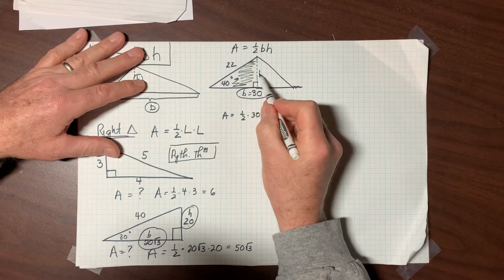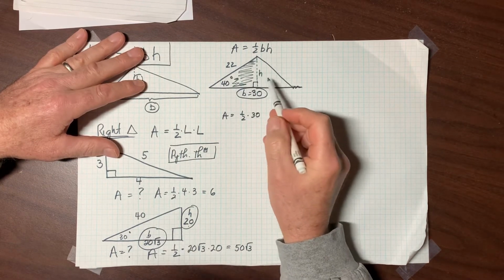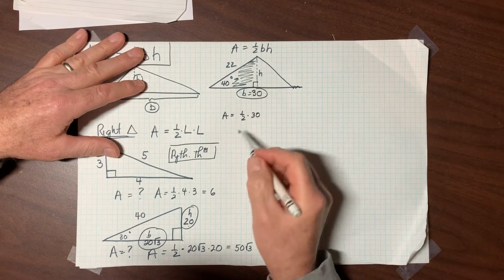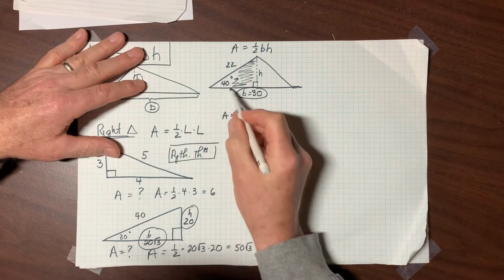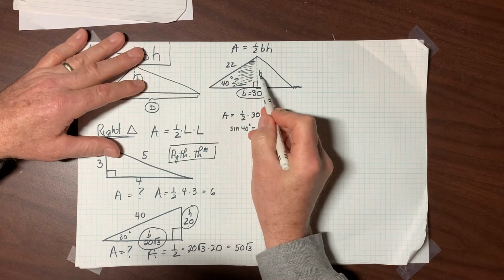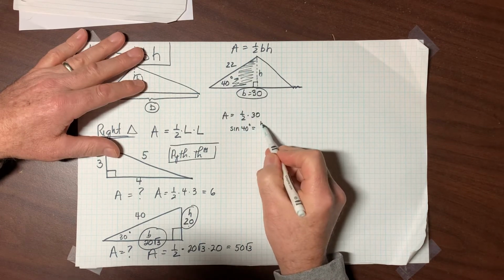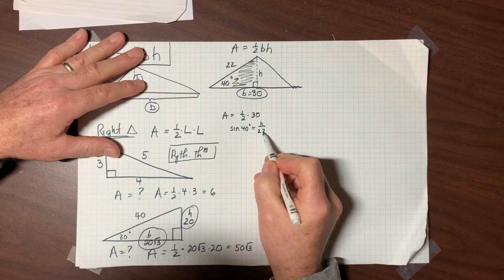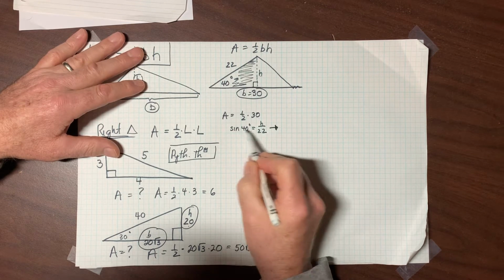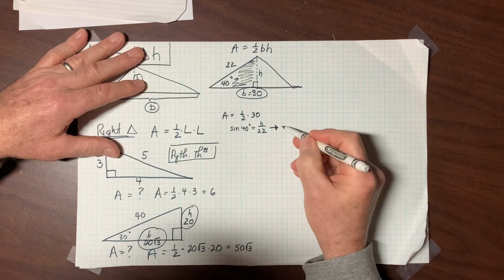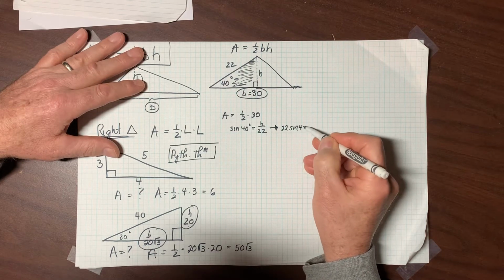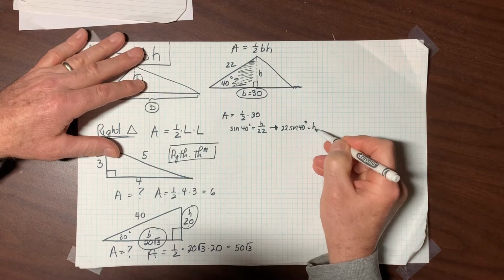I'm going to set up a little sine relationship to solve for H. So when I'm looking at this right triangle, I'm going to say the sine of 40 degrees is equal to opposite over hypotenuse, H over 22. If I multiply both sides of this equation by 22, I'm going to have 22 times the sine of 40 degrees is equal to H.